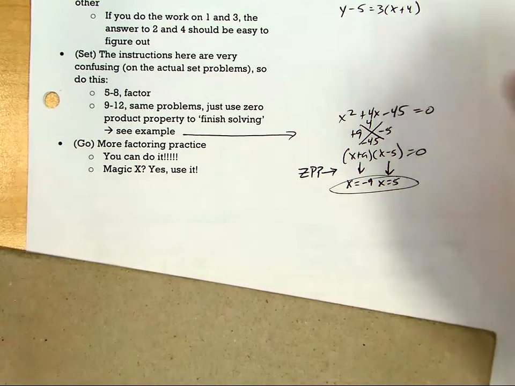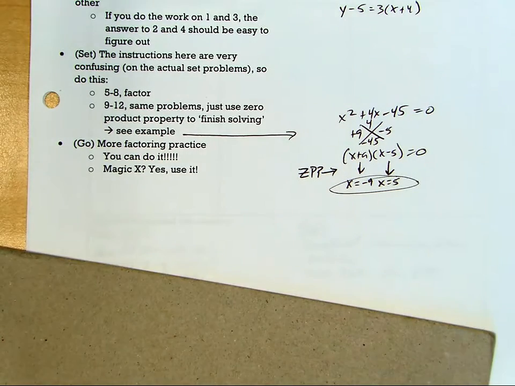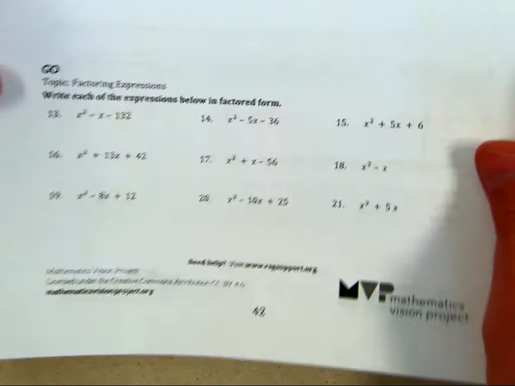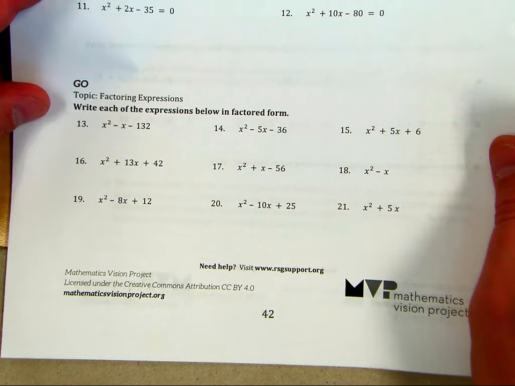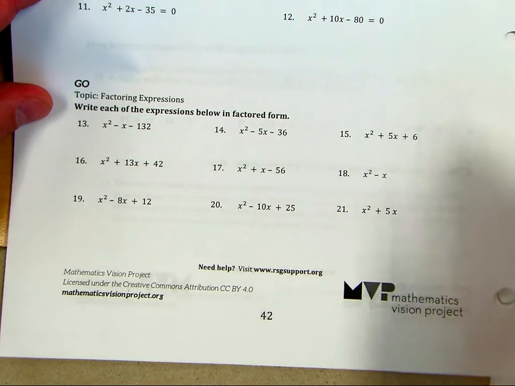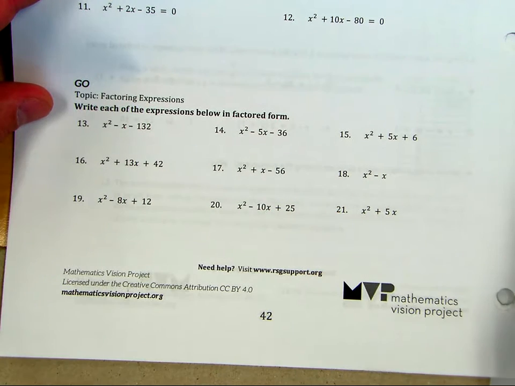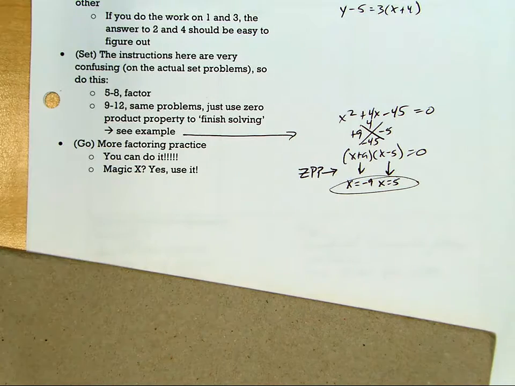And the Go problems are more factoring. Yes, I want you to use the magic X, but all these are nice to you. They just give you the leading coefficient is 1. 18 and 21 look interesting, though. And there's your vault notes.